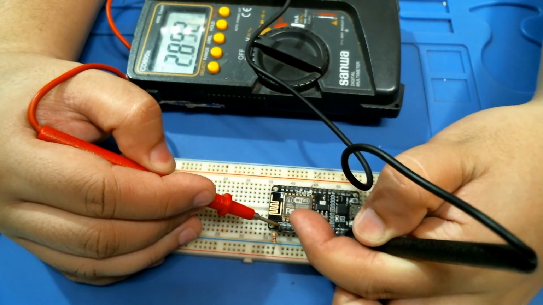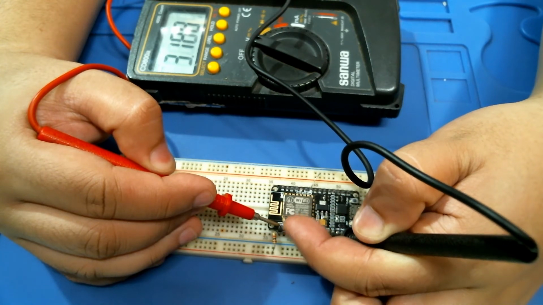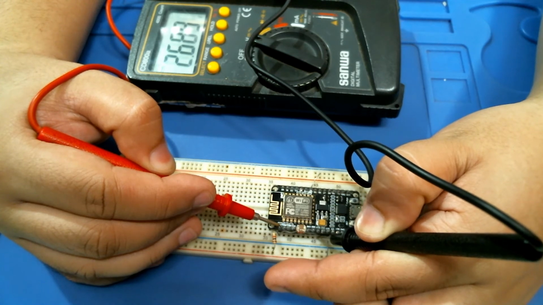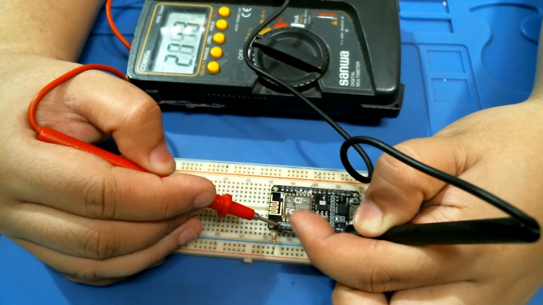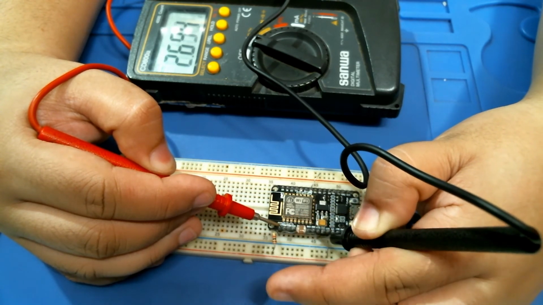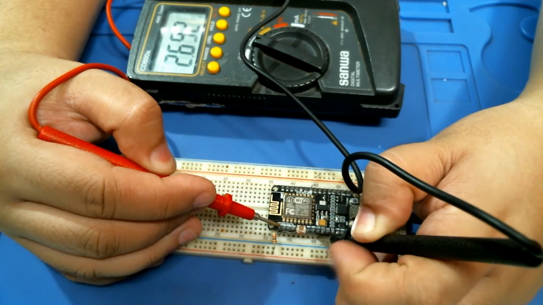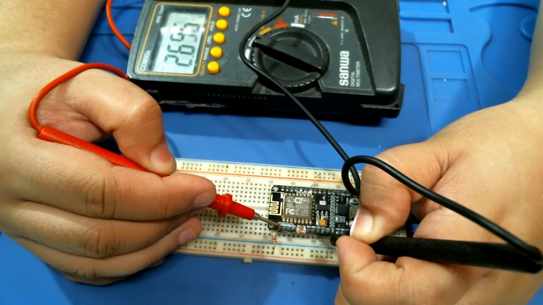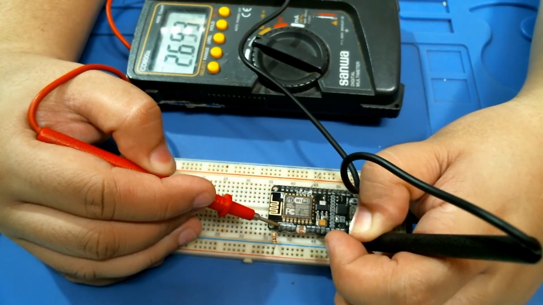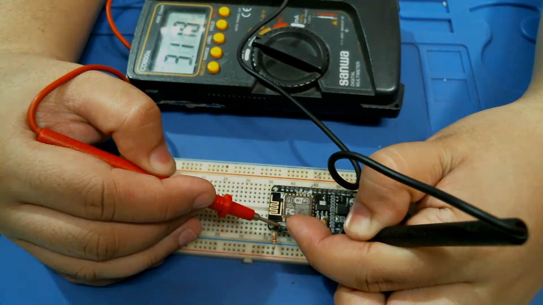If I cover the photocell, it increases to 3.18. If I remove it again, it goes back to 2.687 volts. This voltage is converted to a digital value using the analog to digital converter of the NodeMCU, and that is the data that is showing in our web server.